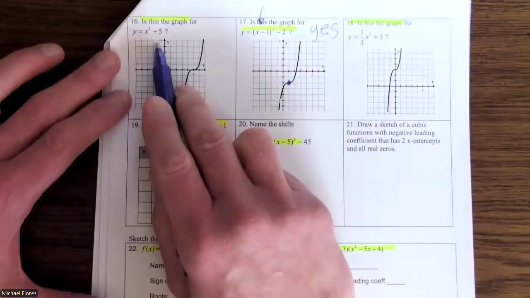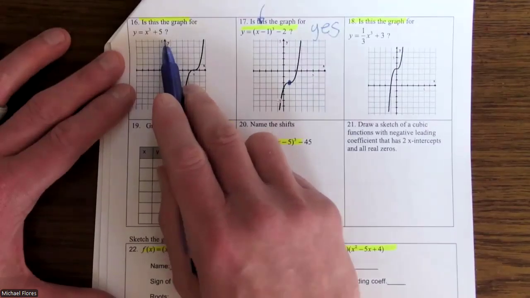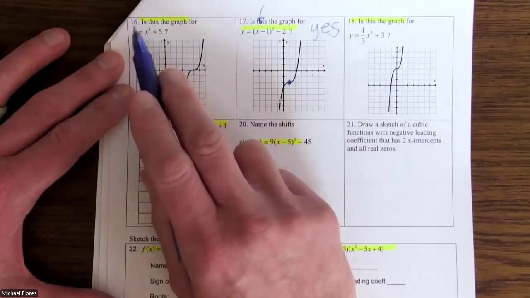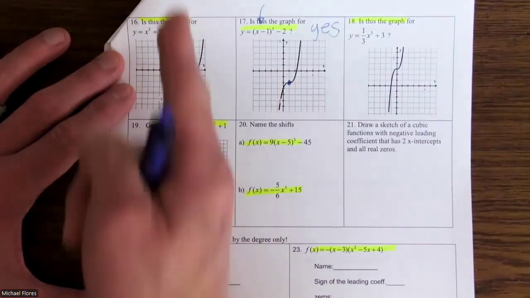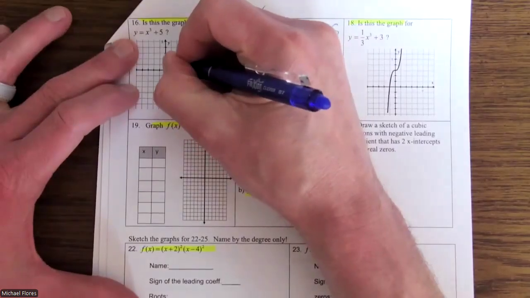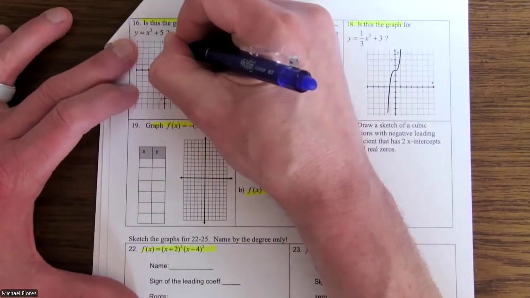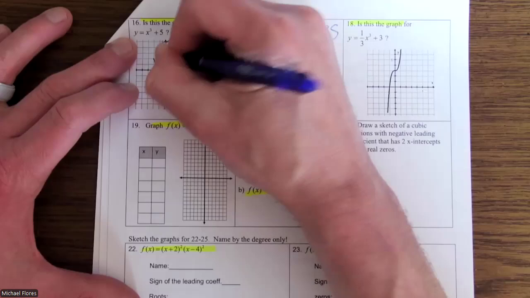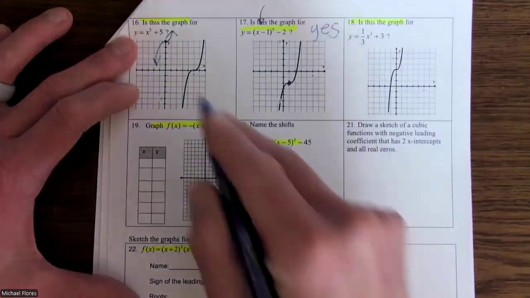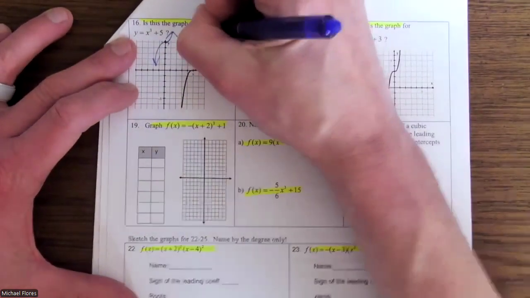All right, now let's look here. Notice that plus 5 is not inside the equation. So this function should be shifting up 5, up this way, 1, 2, 3, 4, 5. So this function would actually produce a graph that looks like this, not the one given. So no.